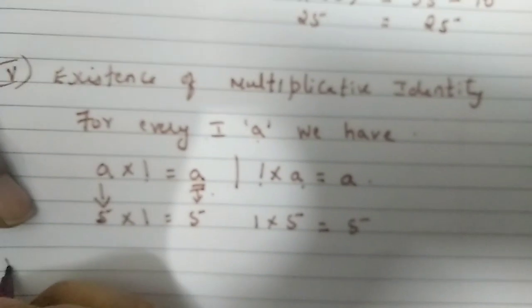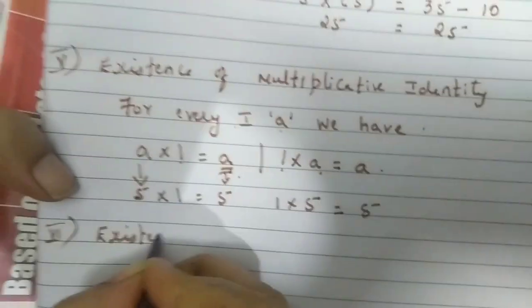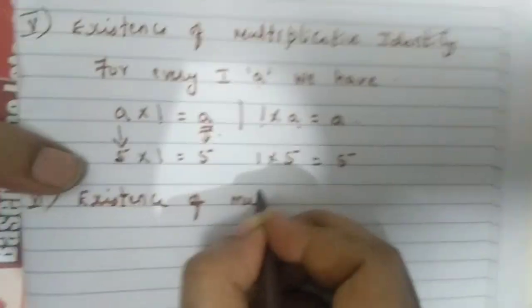Let's go to the next one, which is the existence of multiplicative inverse.